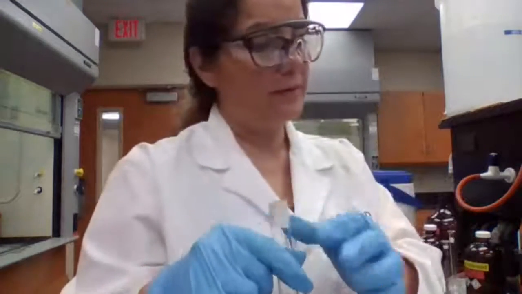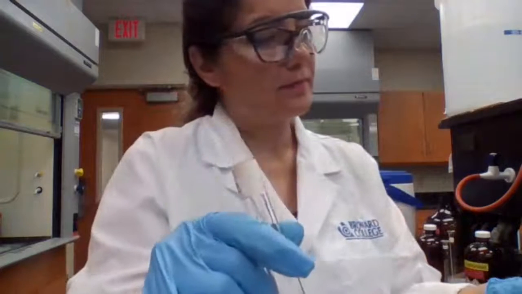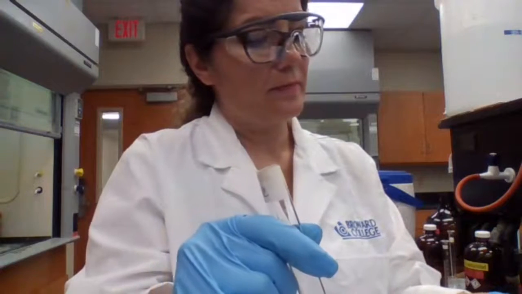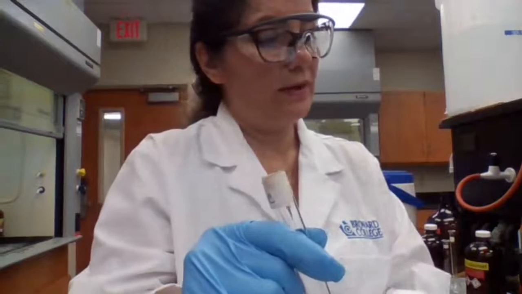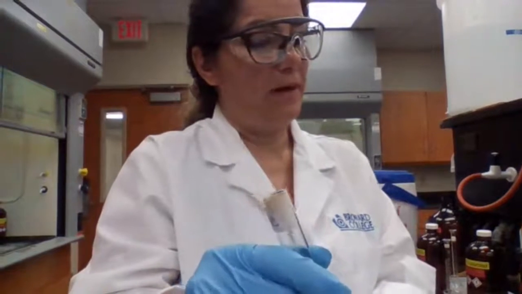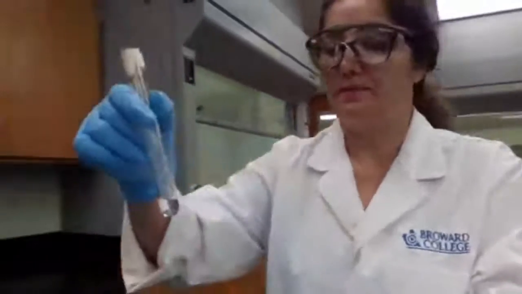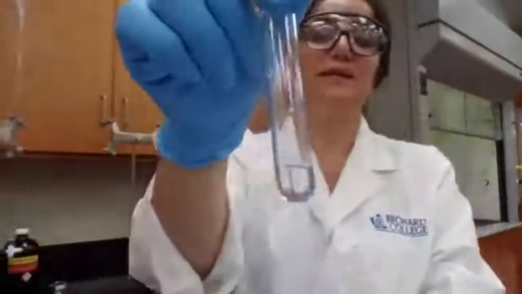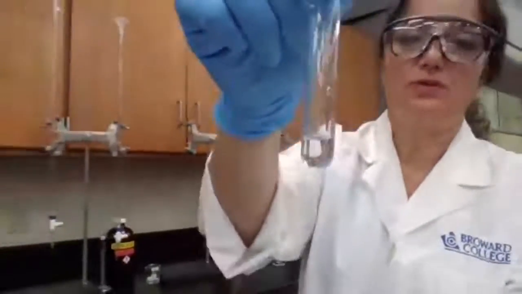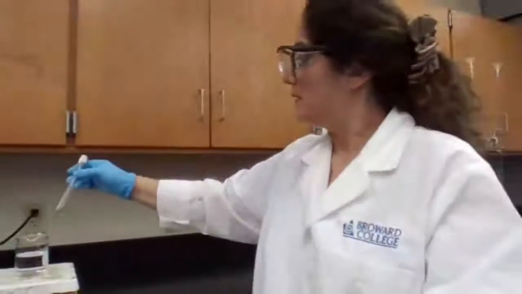Saturated ammonium chloride. And we are going to place it in hot water, in boiling water. So saturated, there's no crystals in there, right? There's no crystals. We place it in a hot water bath.